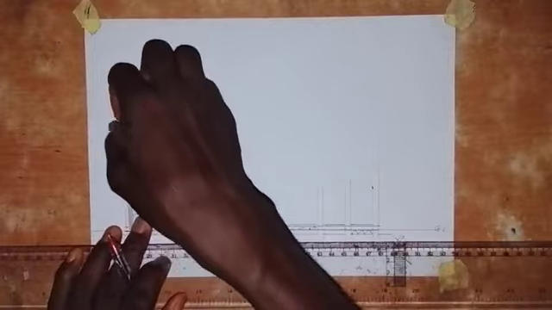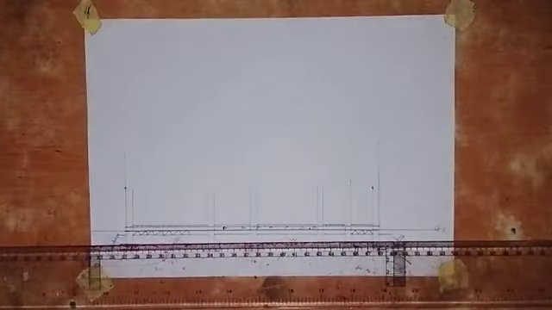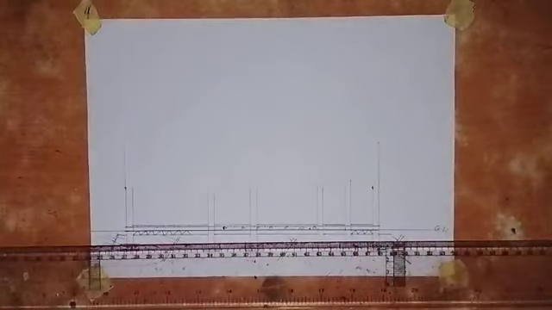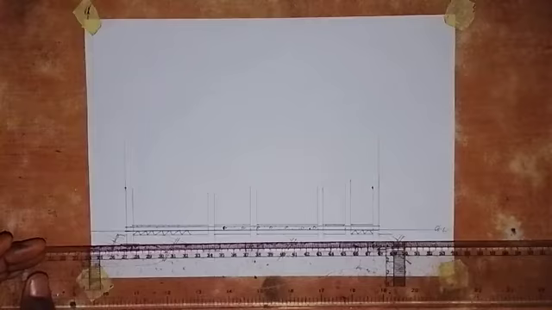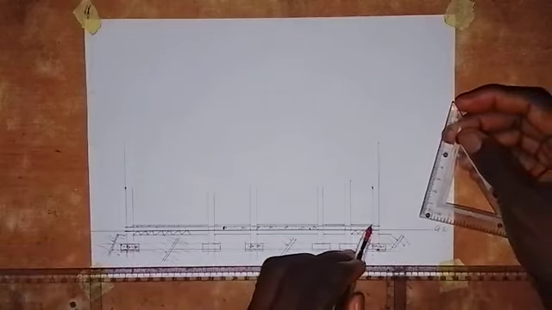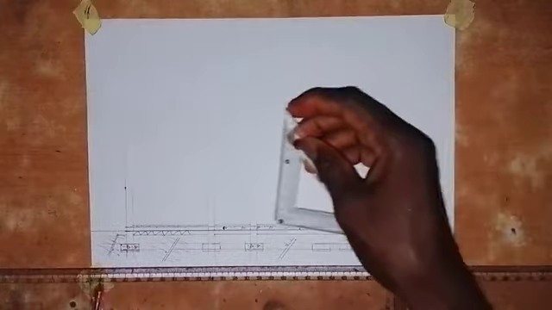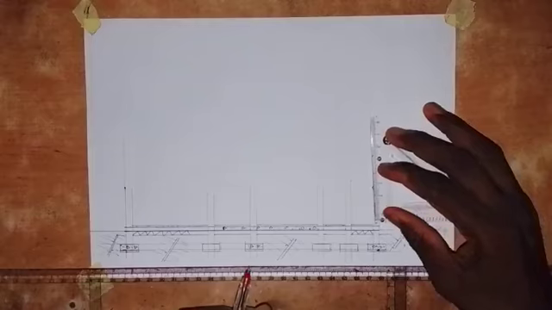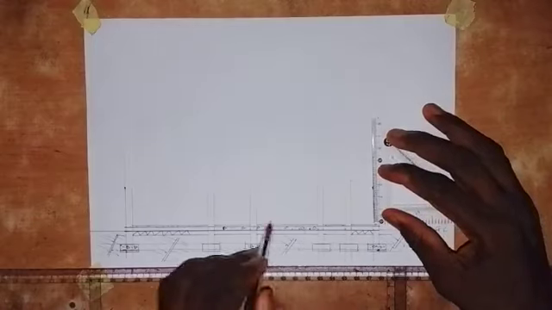Now, we need to look at the floor to ceiling height. The floor to ceiling height is given to us as 3,200. So if I divide 3,200 by 50, that gives me 64. So we have 64 millimeters from the floor level, from the surface of the floor.